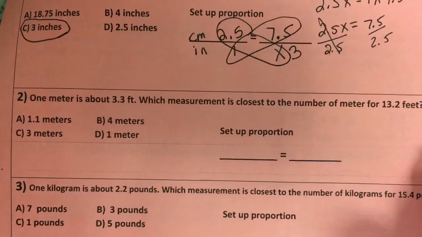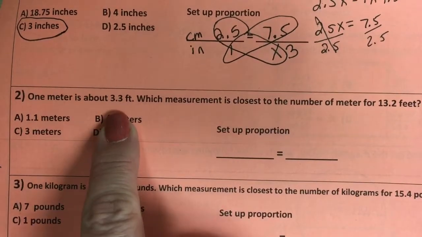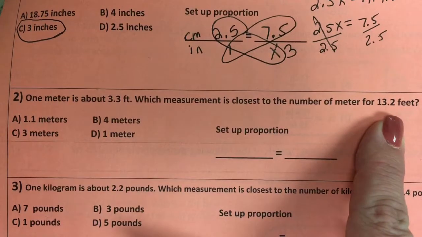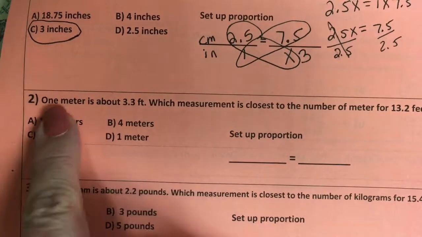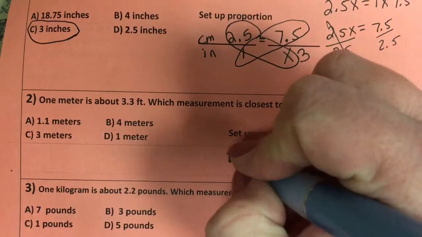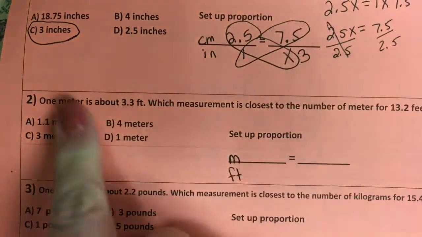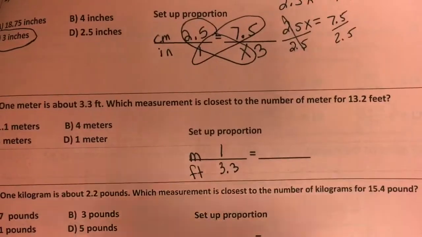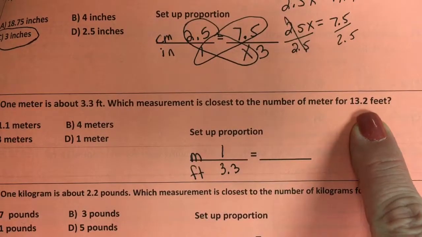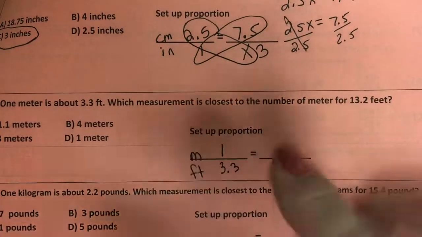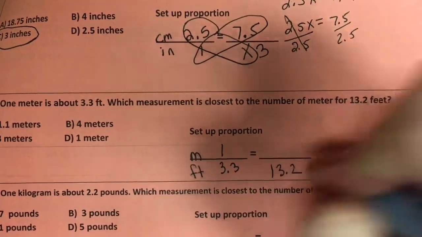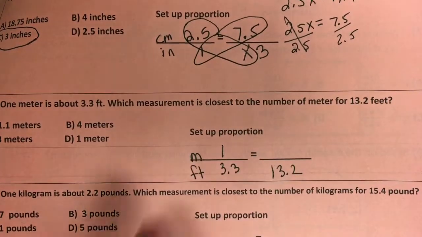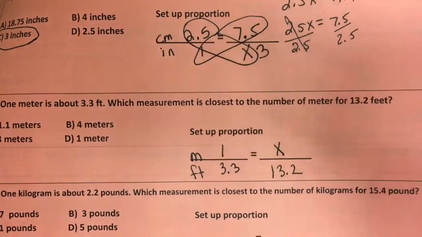Number 2. 1 meter is about 3.5 feet. Which measurement is closest to the number of meters for 13.2 feet? Okay, so here's my units, meters and feet. So 1 meter is about 3.3 feet. The other number I have is this 13.2 feet. So feet, I'm going to put the 13.2. Okay, so I want to know the meters. I'm solving for the meters, so that's going to be my X on top.